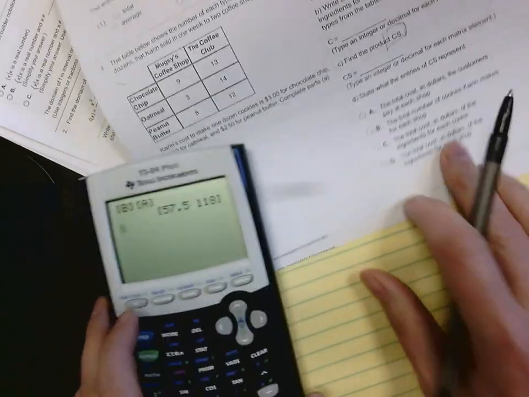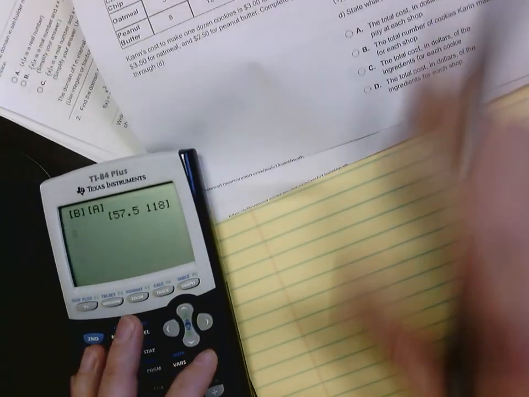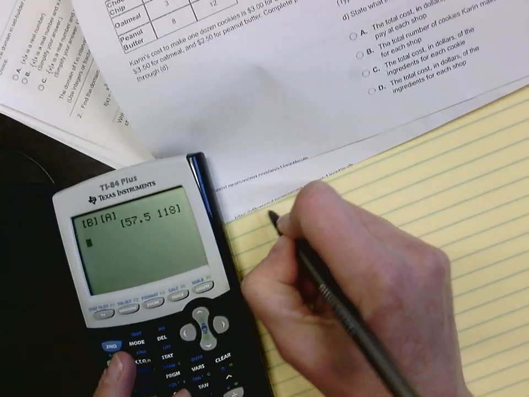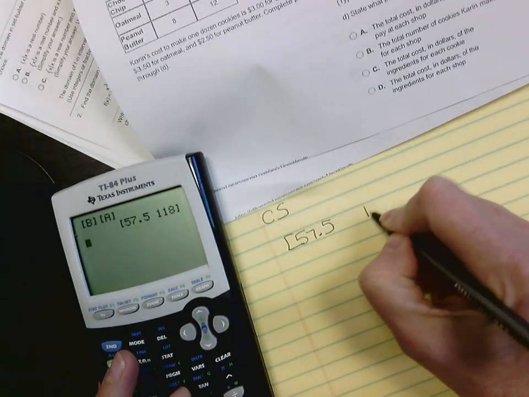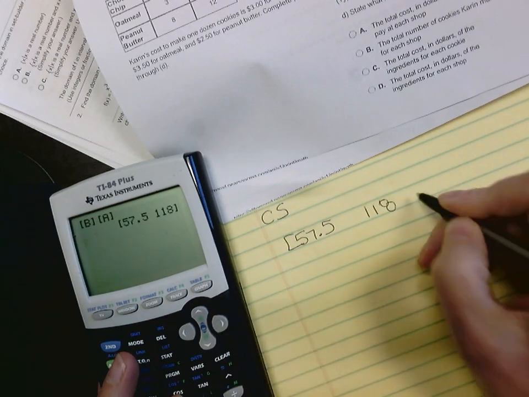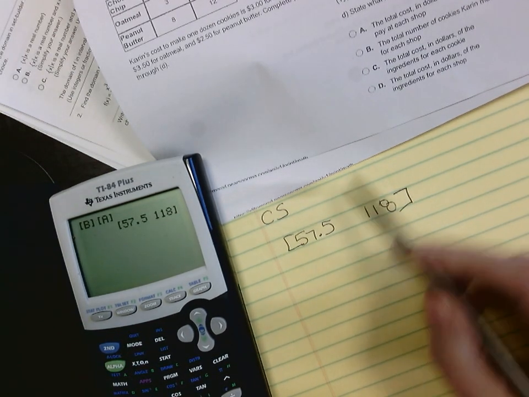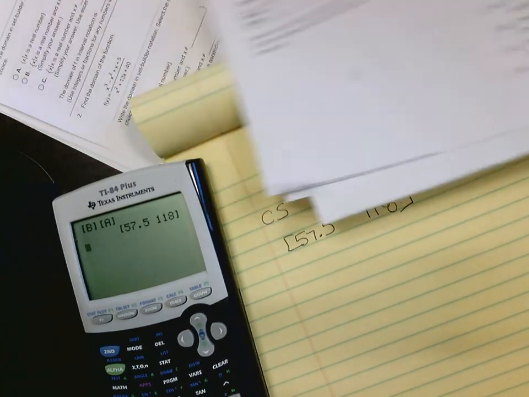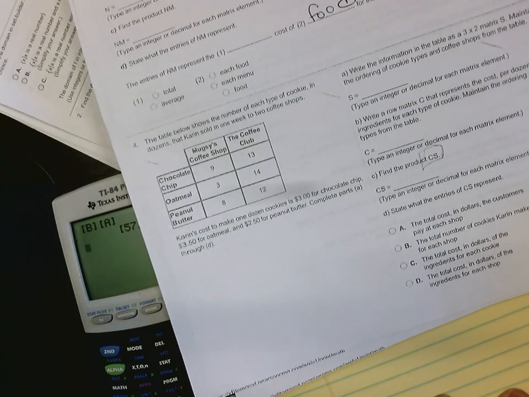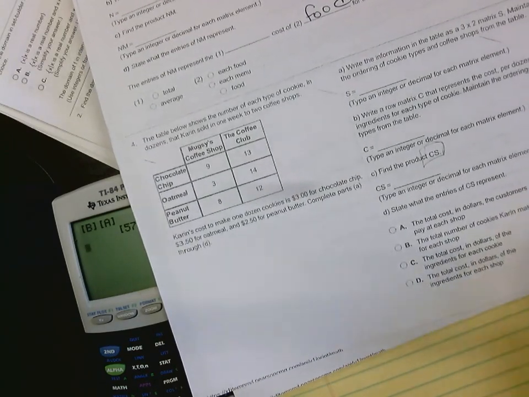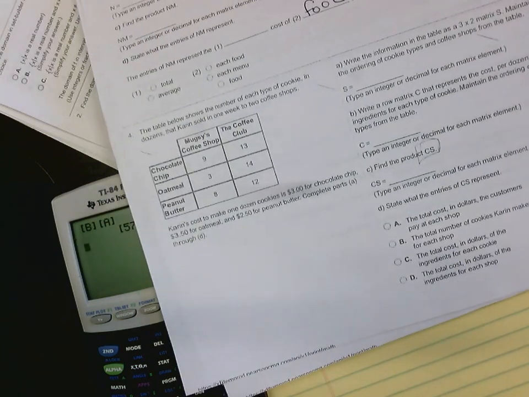So let's see what C times S looks like. In matrix form, it's going to be 57.5, 118. So C times S is what is going to be entered right here. Oops, I can't see that. C times S. And state what the entries of CS represent. It represents the total cost in dollars of the ingredients for each shop.